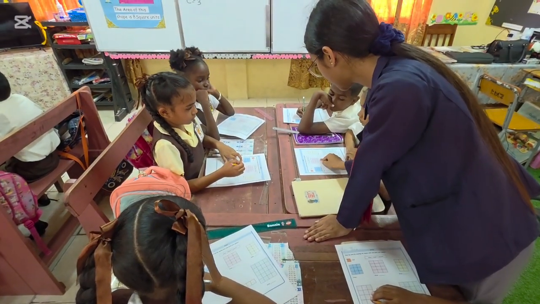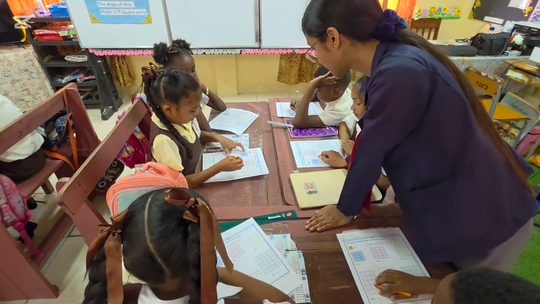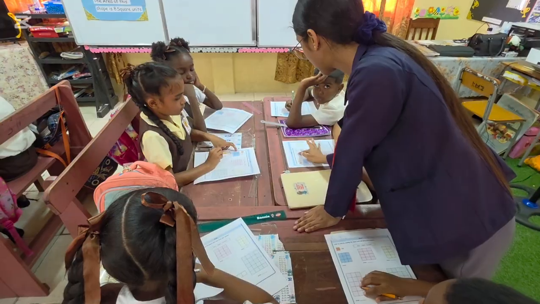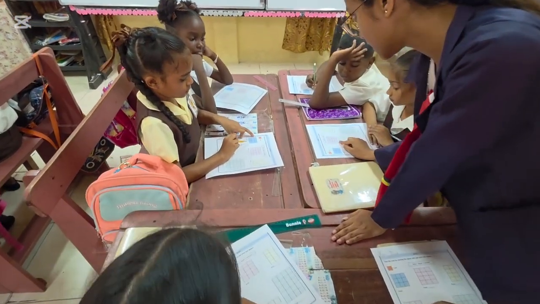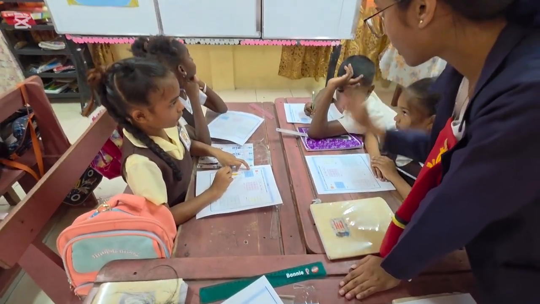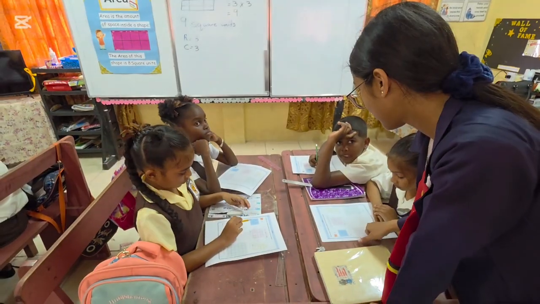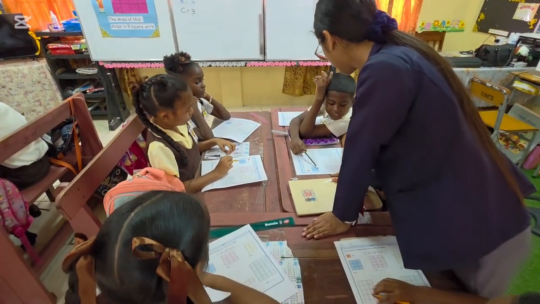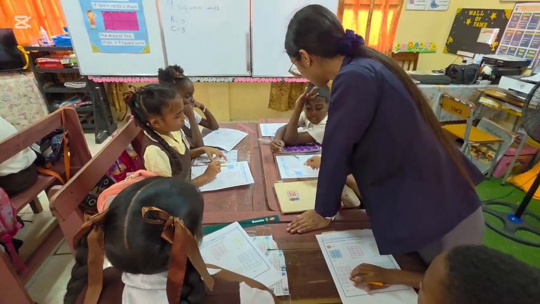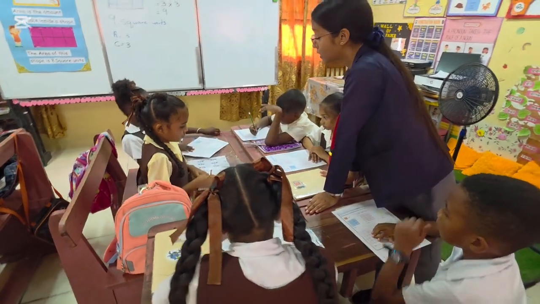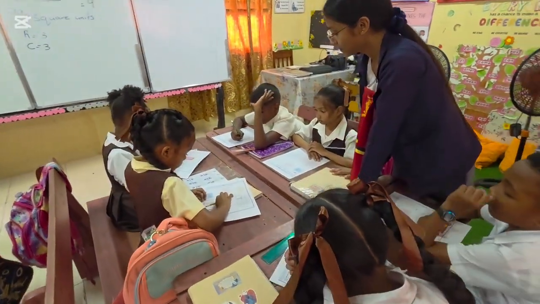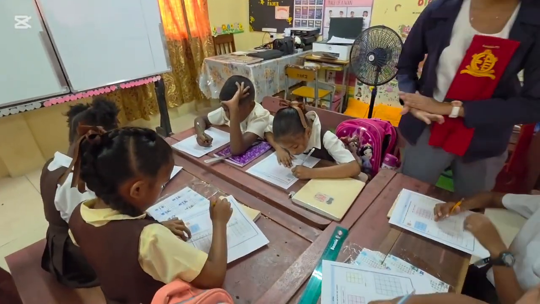So you see where the line is? See the word area is there? So you can either count up the squares there and write your answer, or you can use the formula to find your answer. Whichever way you're comfortable with, right? And so you can draw your line here. Do you understand what you have to do? Okay, start writing.